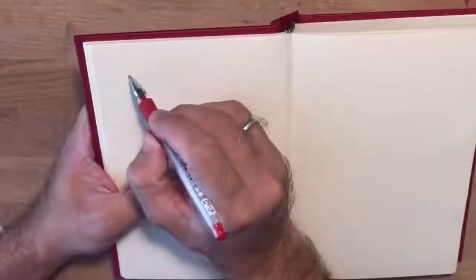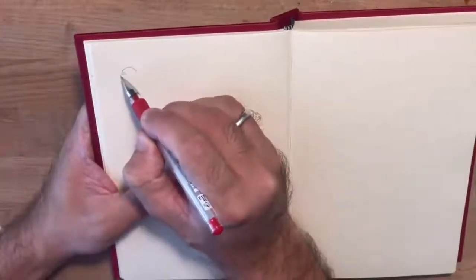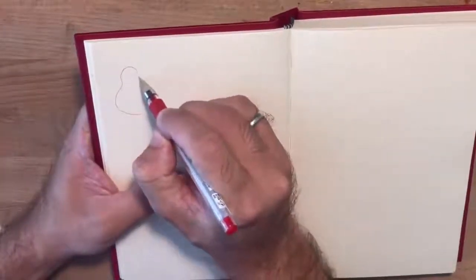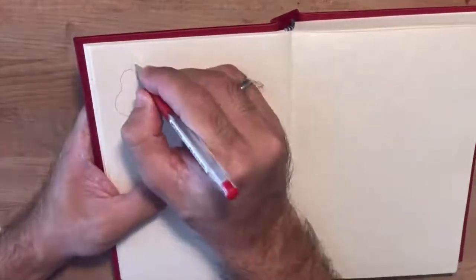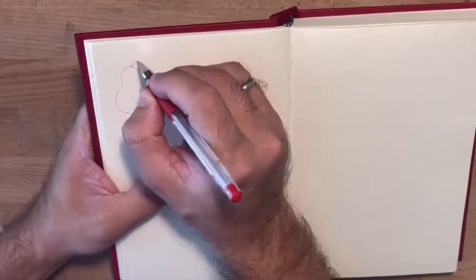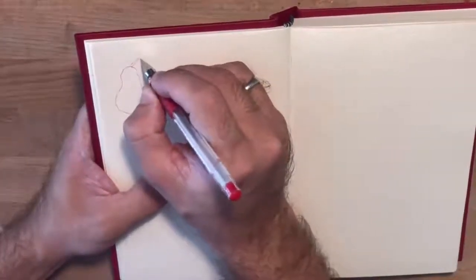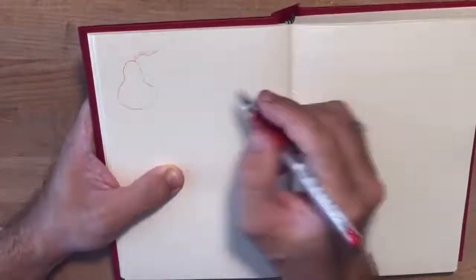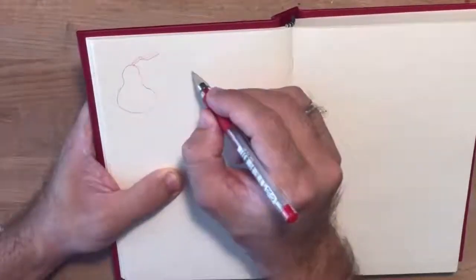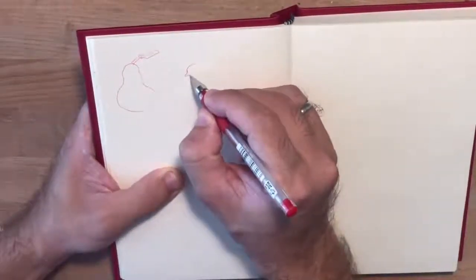So what is an object? Any kind of object consists of these elements. Let's take, for example, a pear here. Let's do a chicken.